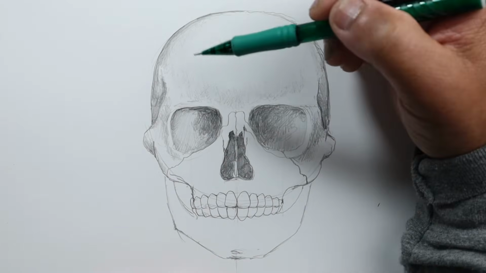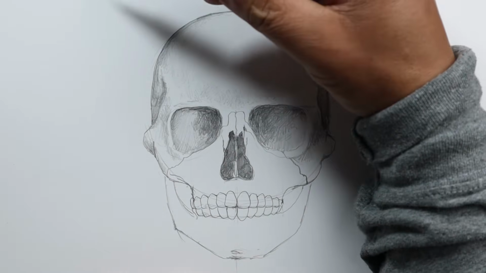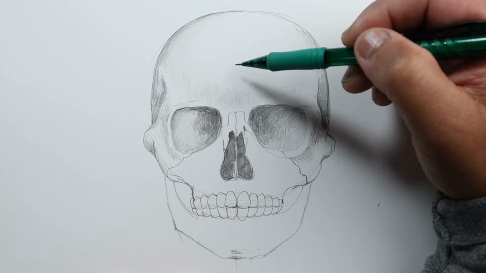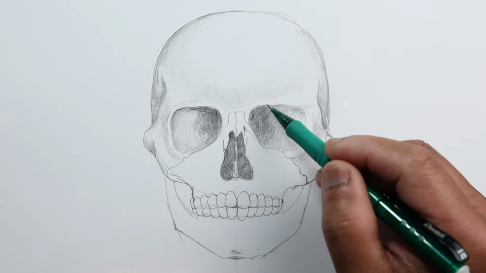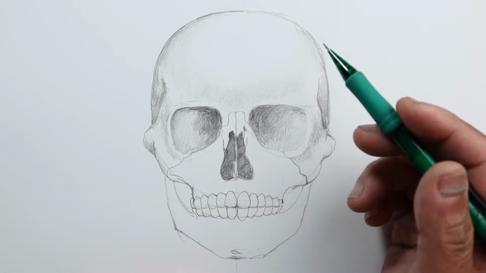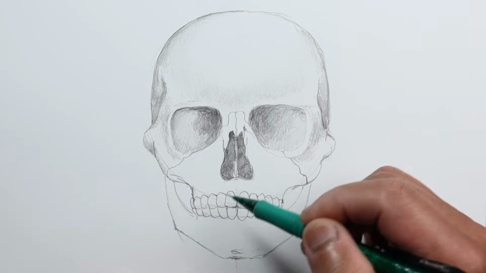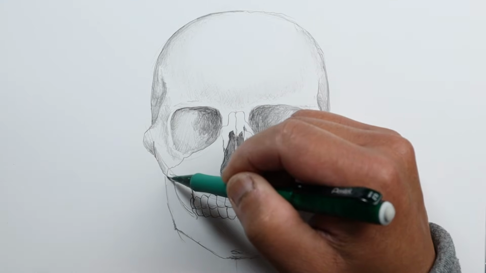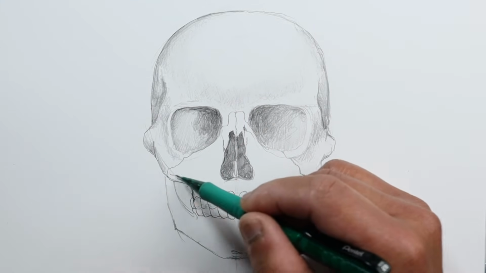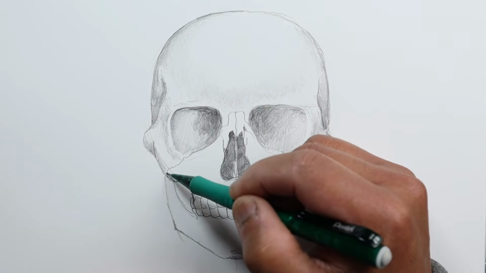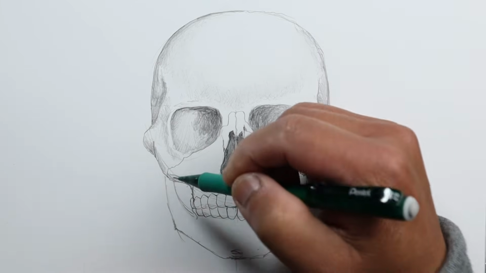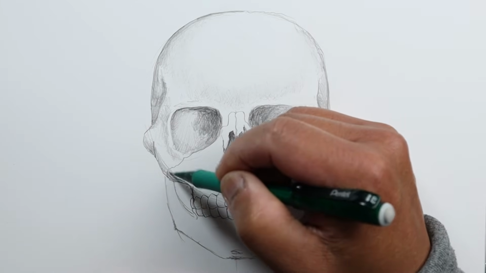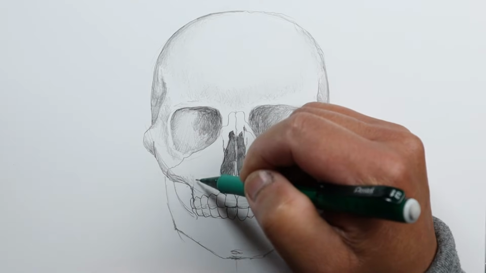So let's just pretend that the light's coming from the left or even up above. So any of the protruding areas of the bone will be lighter. Those that are further behind will be darker. So again, here, this bone will be darker here at the bottom. So we'll add more pencil lines down here.